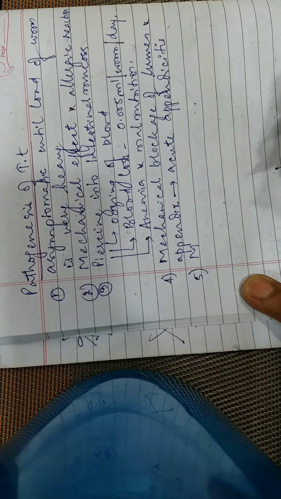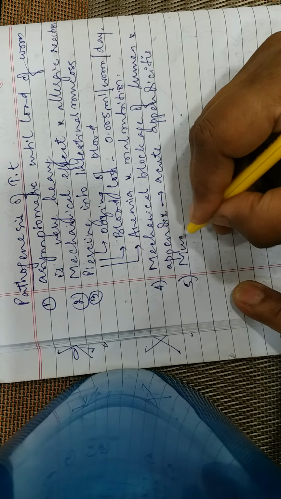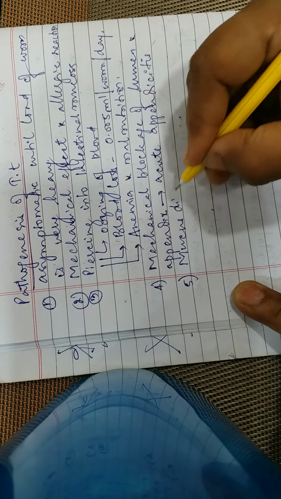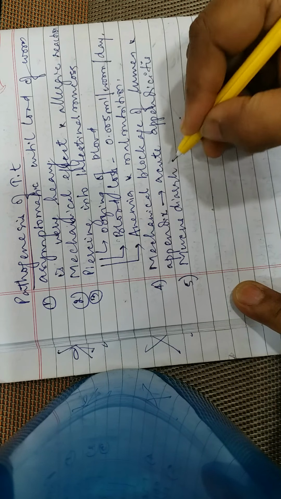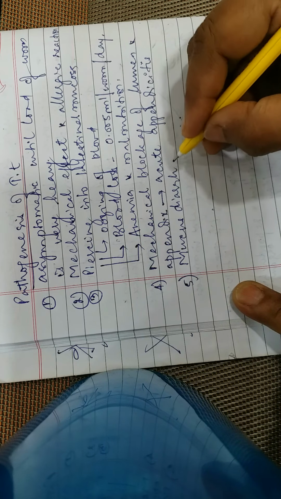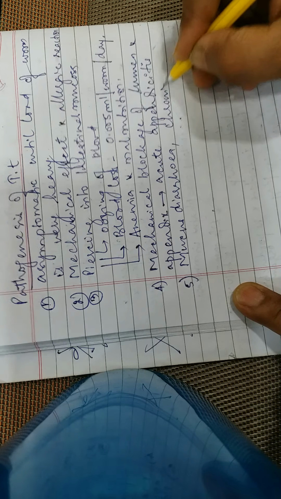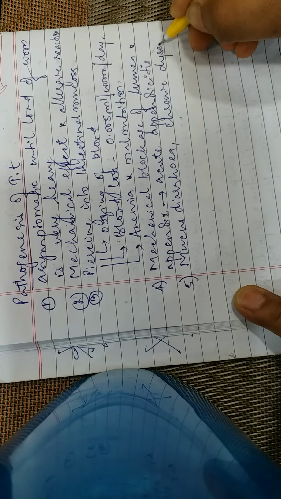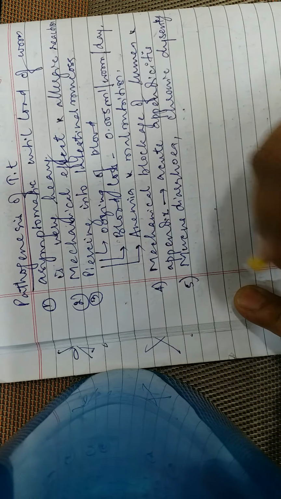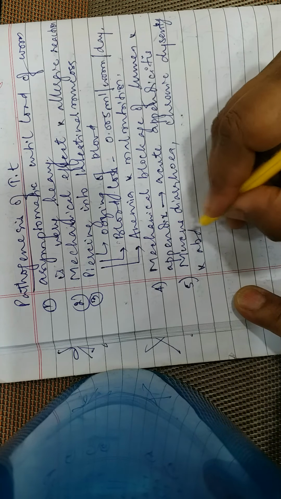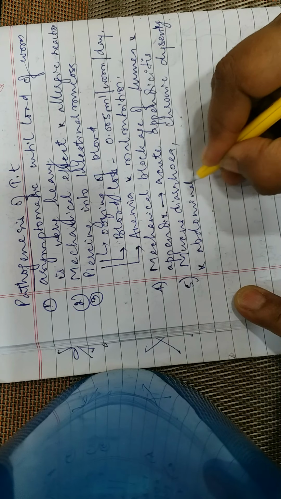This parasite also causes mucus diarrhea because it is disturbing the intestinal wall. The patient may suffer from chronic dysentery and abdominal pain.